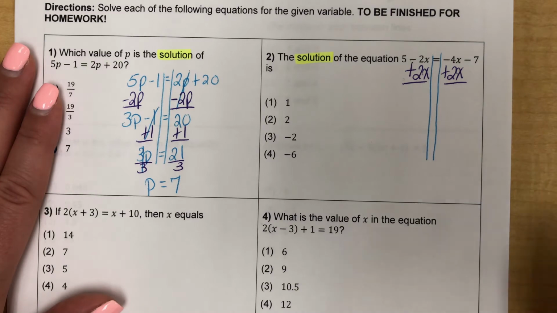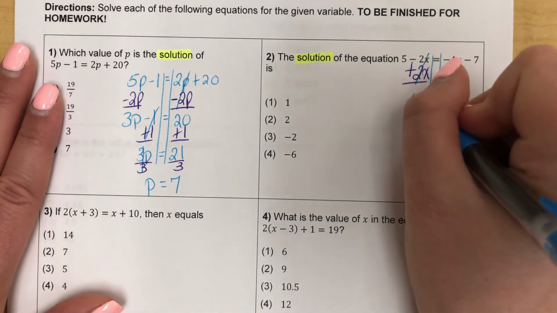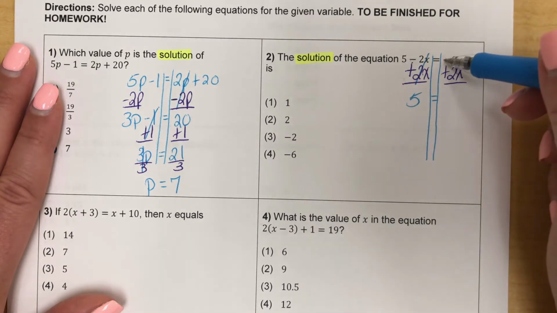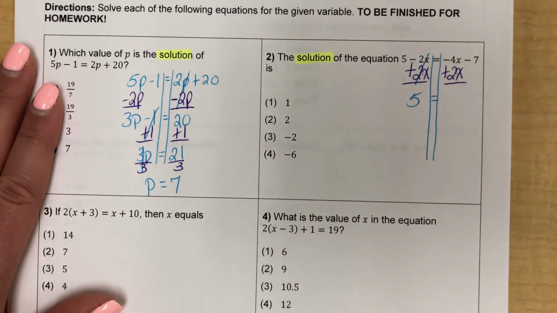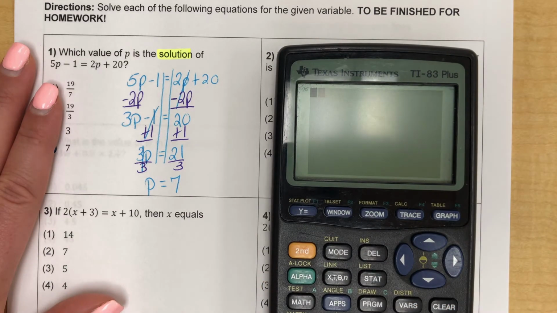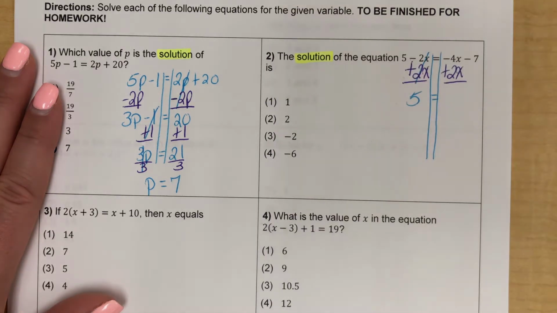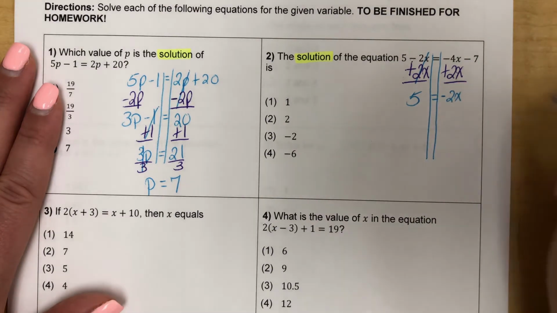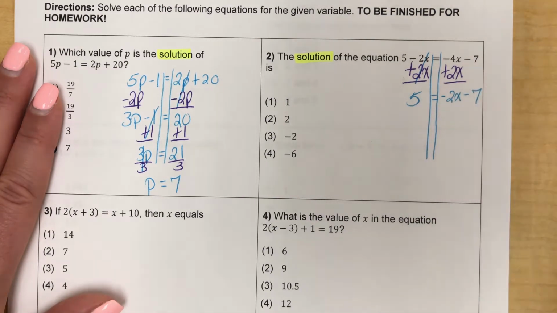Again, I'm organizing my work by lining it up. Those cancel out. All I have left is 5 on the left-hand side, and that's gonna equal whatever -4 plus 2 is going to be. So let's grab our calculator because I wanna make sure there's no mistakes. -4 plus 2, and that's -2. So when I combine, I get a -2x, and I bring down the -7.